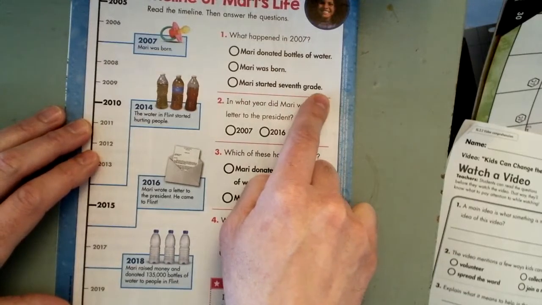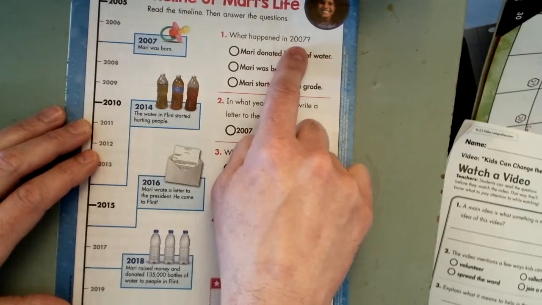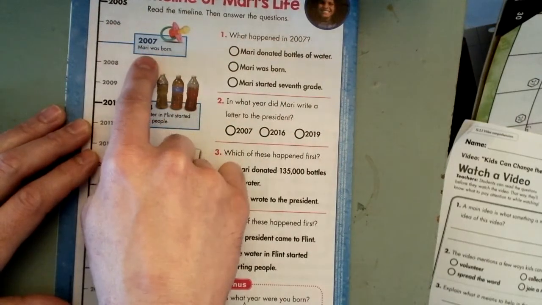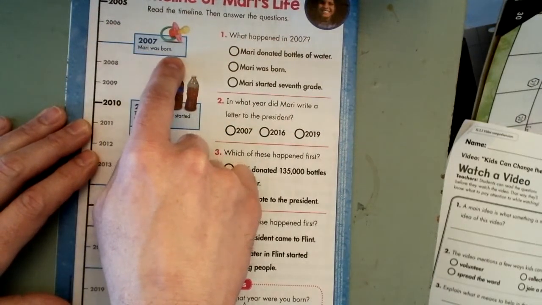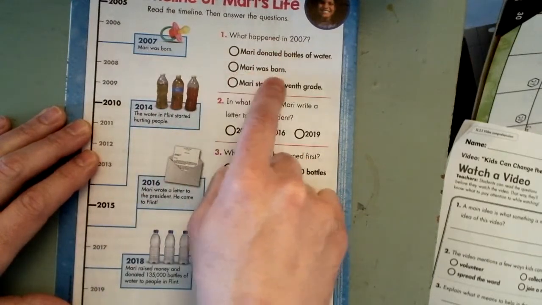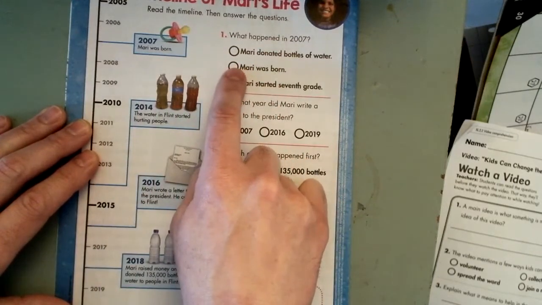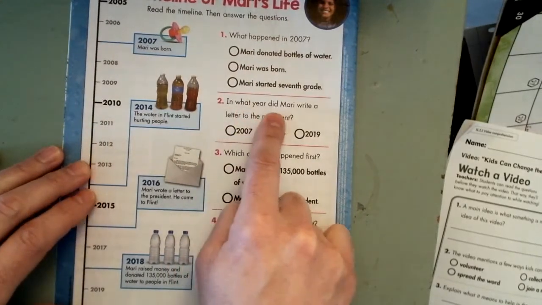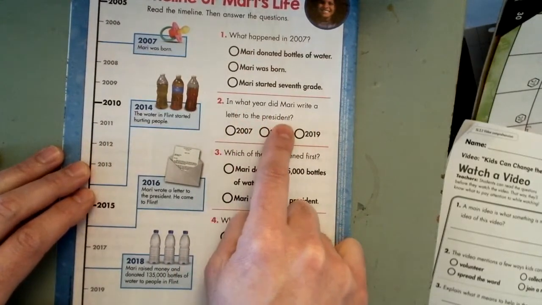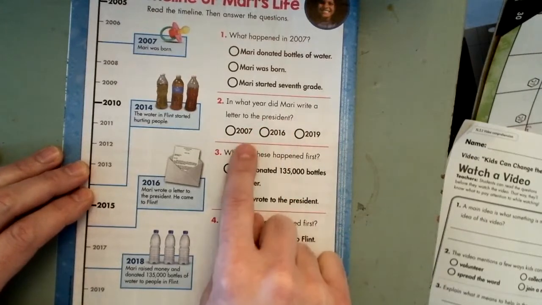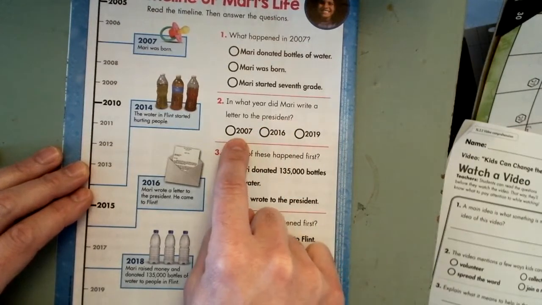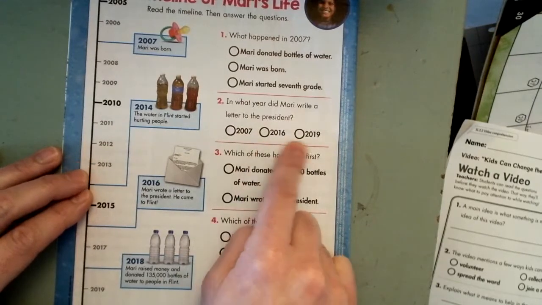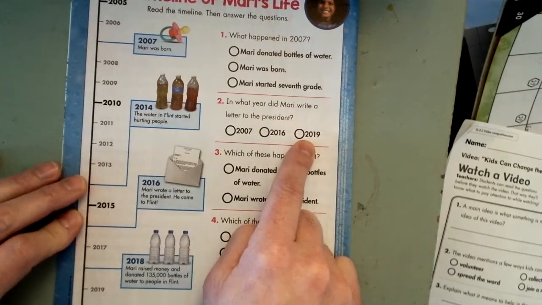Let's look back on our timeline and find 2007 and find out what happened. In 2007, it says Mari was born. So you can go ahead and find Mari was born and bubble that in there. Number 2, in what year did Mari write a letter to the president? It gives us 3 choices. 2007, we know that's wrong because that's when she was born. 2016 or 2019.